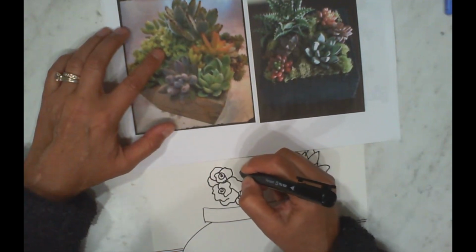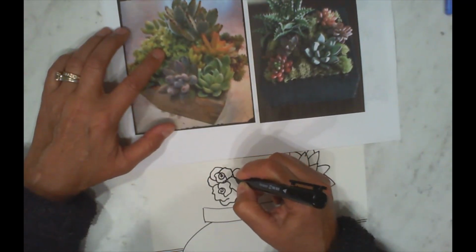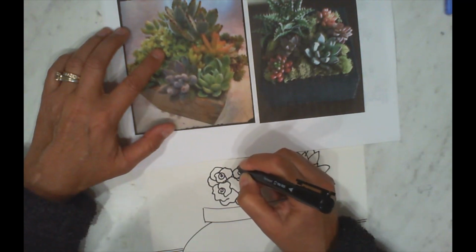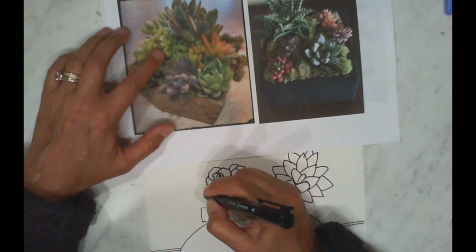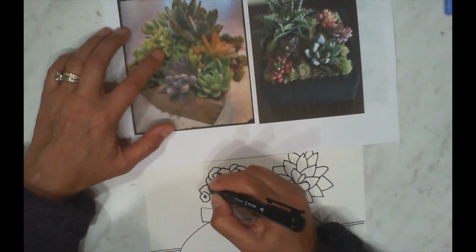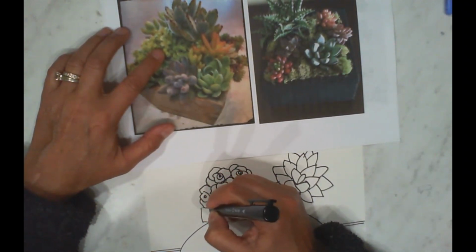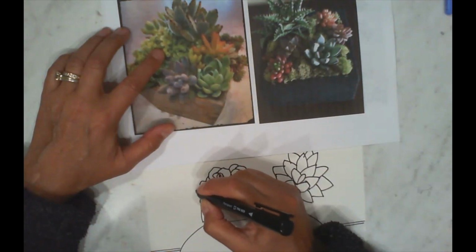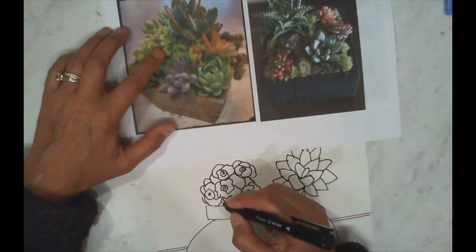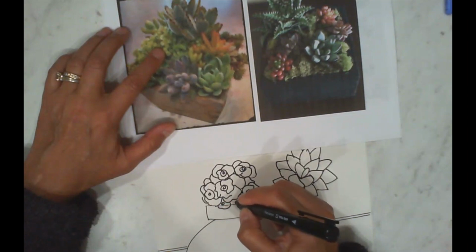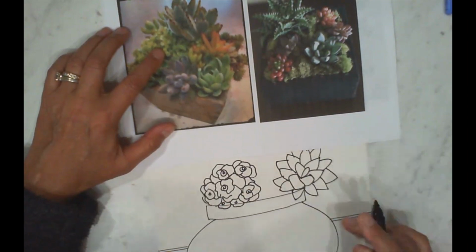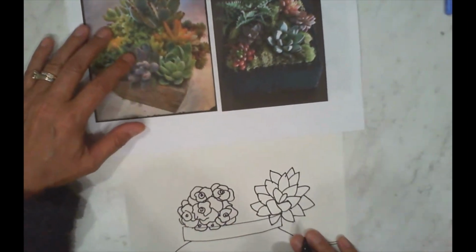And you really can't go wrong in this. There's no one standing in the corner ready to pounce out at you and tell you you're doing it wrong. Just really observe and have fun with it. And if you come up with a new variety of plant, well, that'd be great too. It doesn't have to be exactly what you see in the picture. Let your imagination kind of take over.